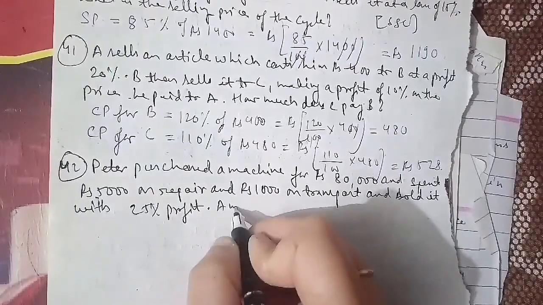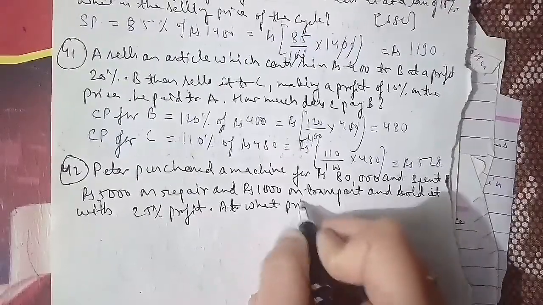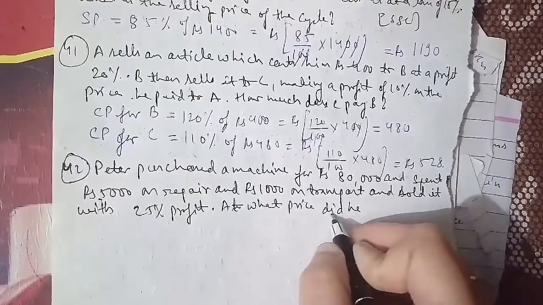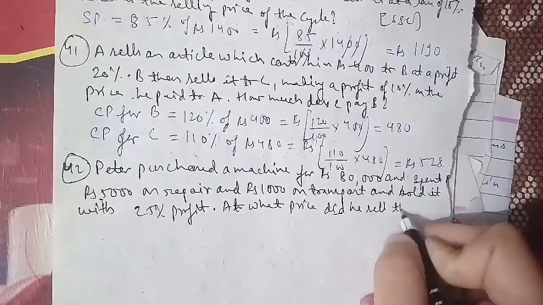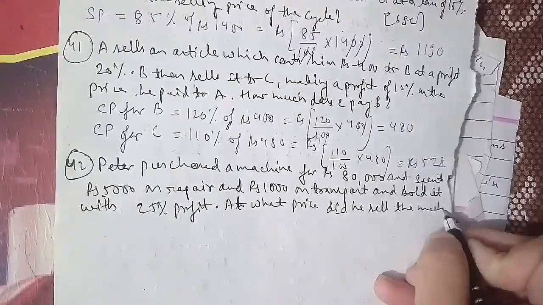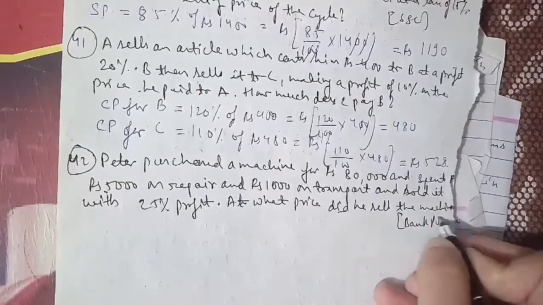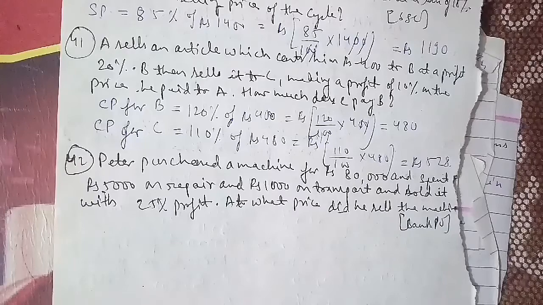At what price did he sell the machine? That has been asked in a bank PO question paper, and that is of course an important one, with options as I told you. So let's find it out.